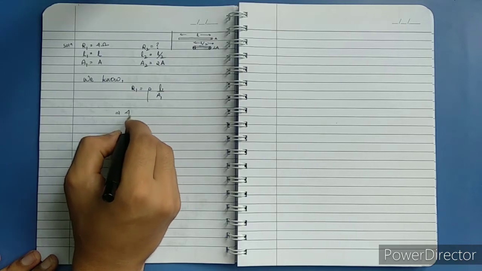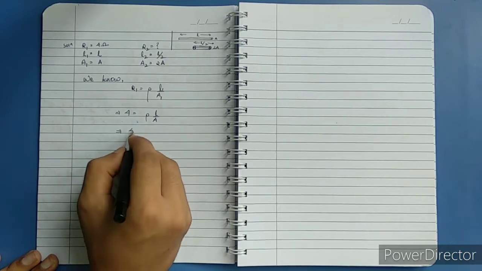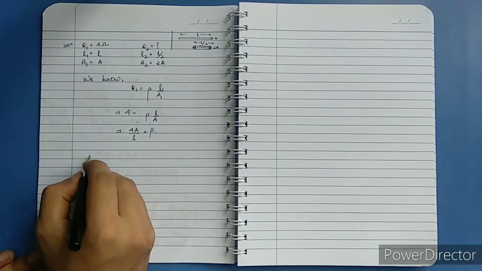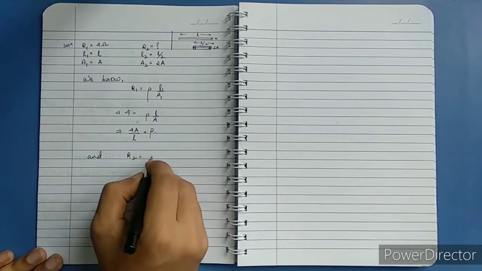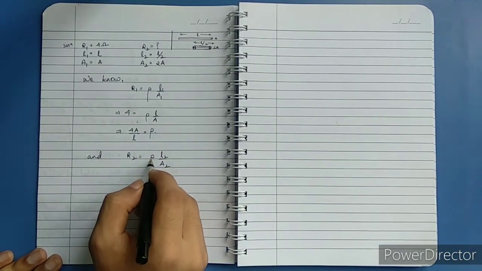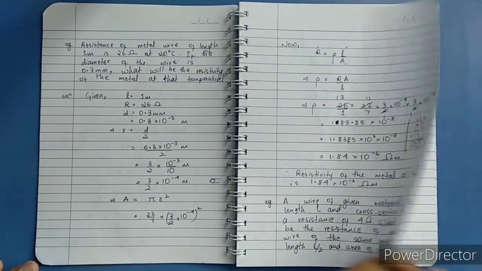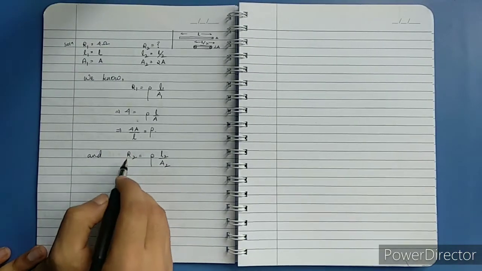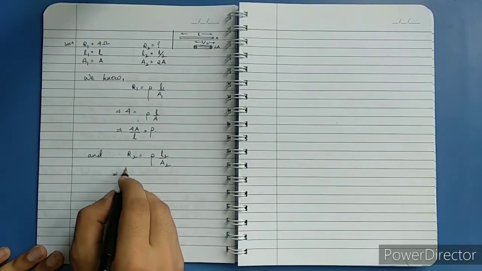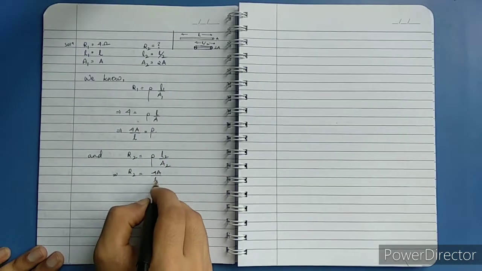So this implies 4 equals rho L by A, which implies 4A by L equals rho. So we have the value of rho, and we know R2 equals rho L2 by A2. The rho value will not change because rho depends upon the material, and we are talking about the same material, so rho does not change. Whereas the resistance will change since we are changing the length and the area.